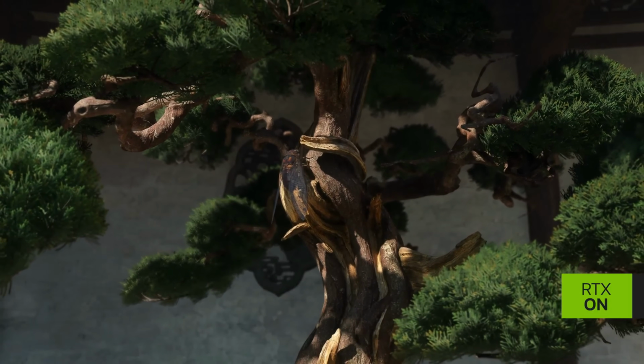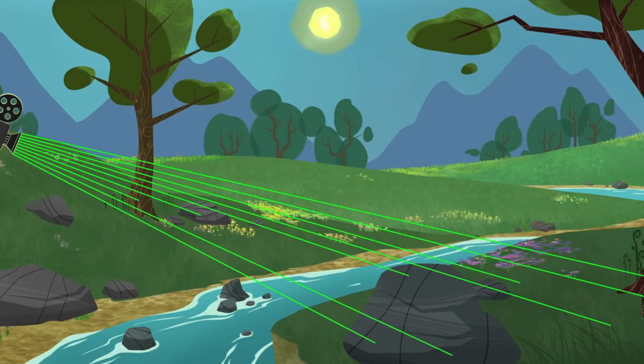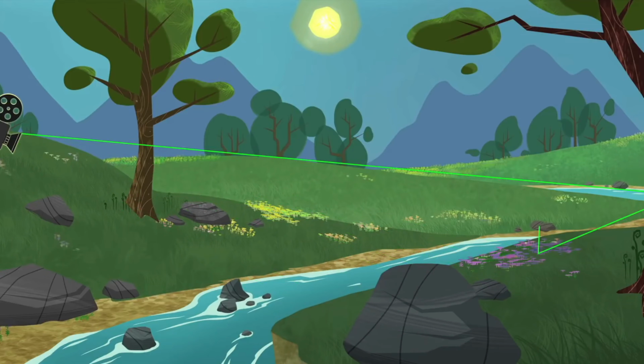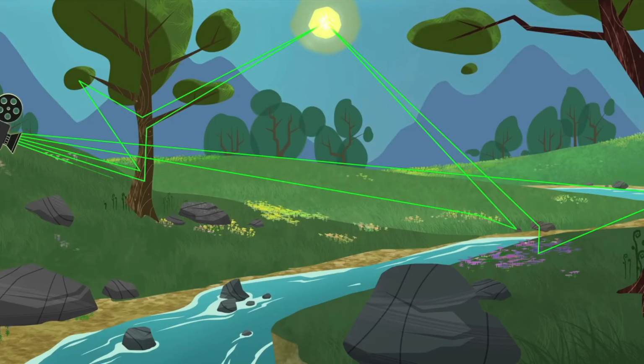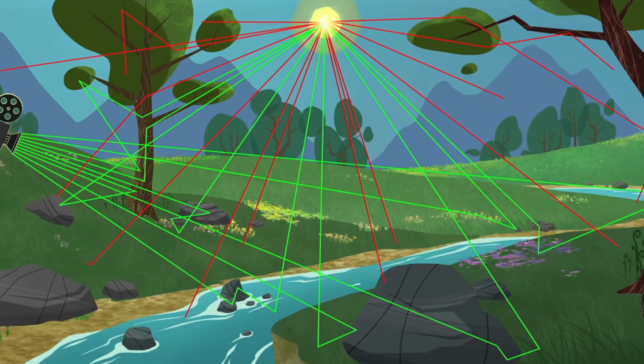Now, we will try to discuss how path tracing works. Just like how ray tracing works, path tracing tracks the light from the camera. However, instead of stopping the beam after one bounce, path tracing continues to simulate the path of light by probabilistically generating new rays from the point of intersection, mimicking real-world light transport.